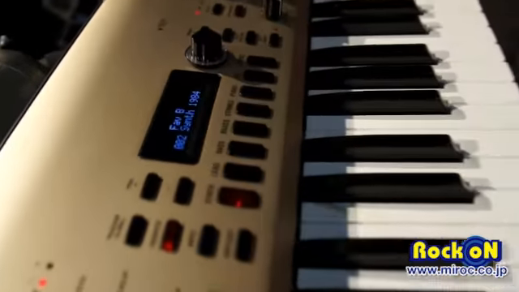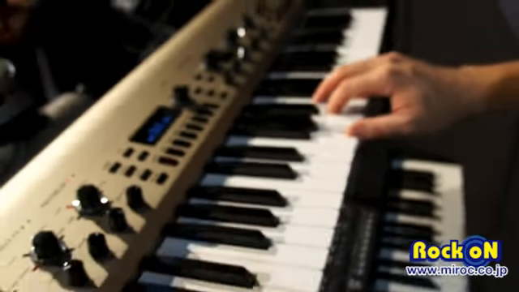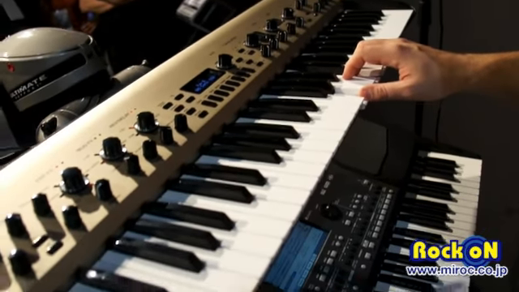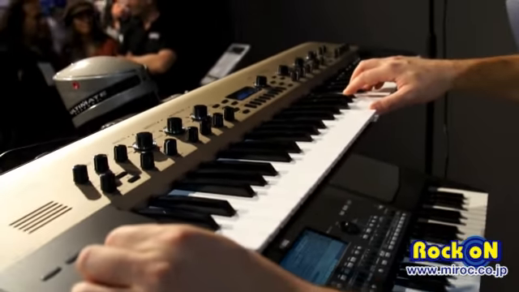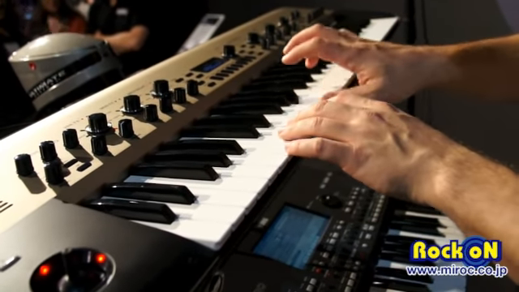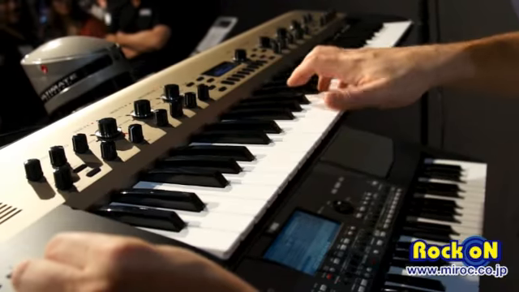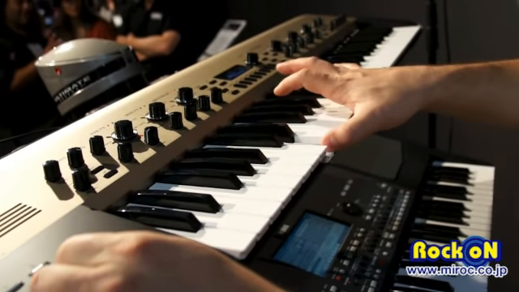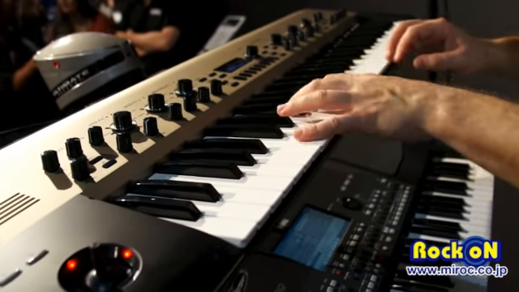Here's the OB filter. Here's the P5. And here is the MG.